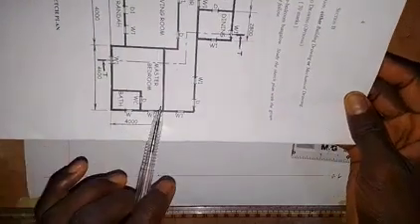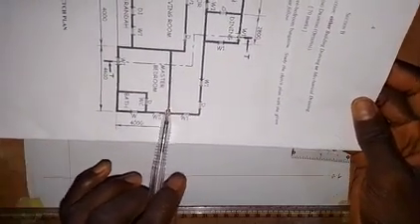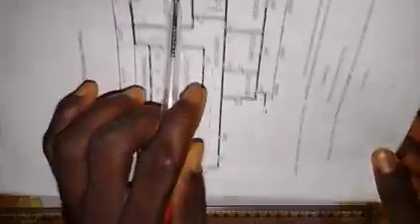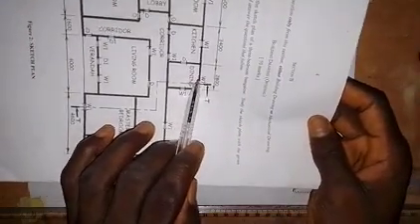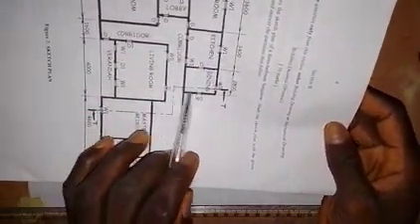Then the next one is for this wall that we have here. The distance from here to here is 2,000. So 2,000 by 50 will give us 40 millimeters. So here we have 40 millimeters. So we have that wall. Then the next one is this wall here, and the distance from here to here is 3,000. That will give us 60. So here we have 60 millimeters.